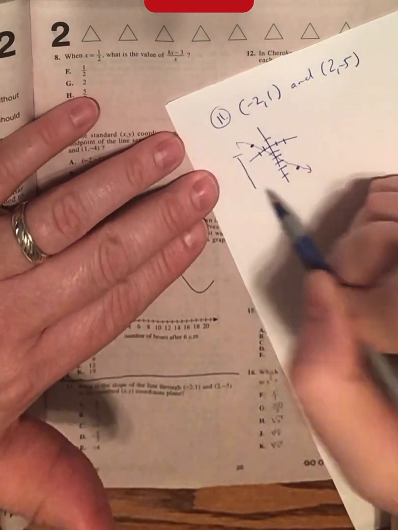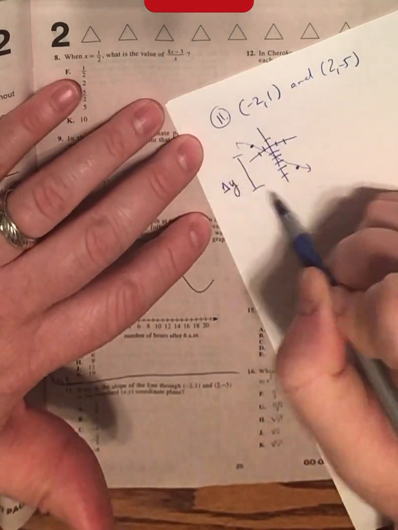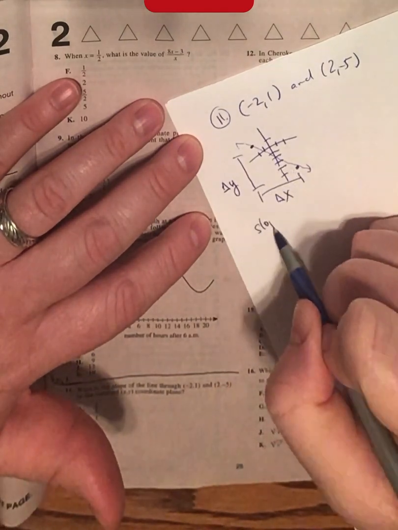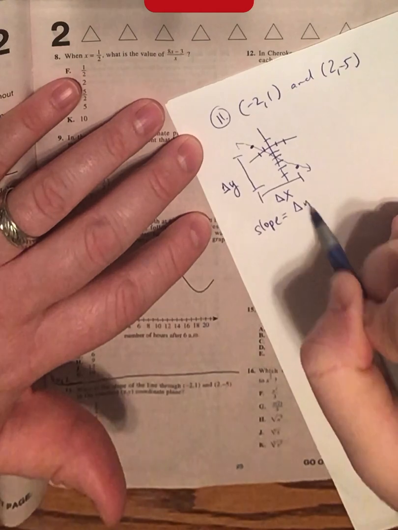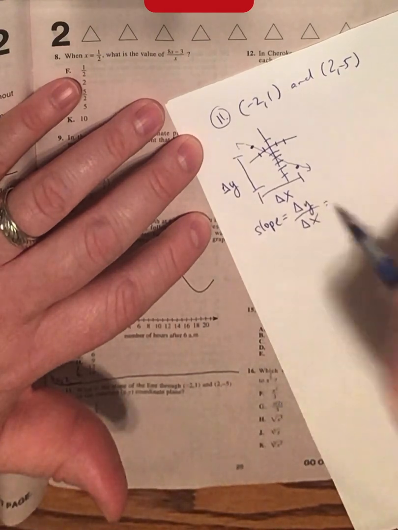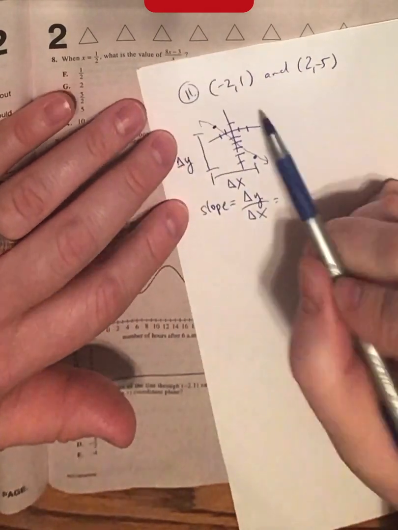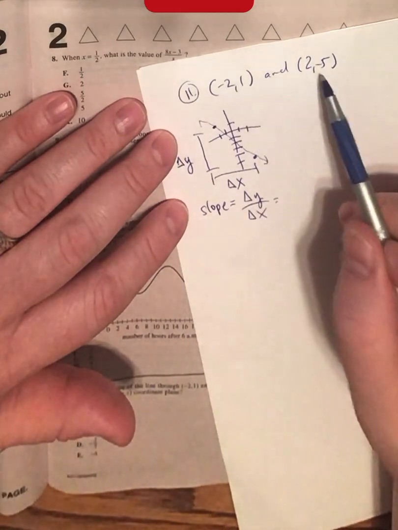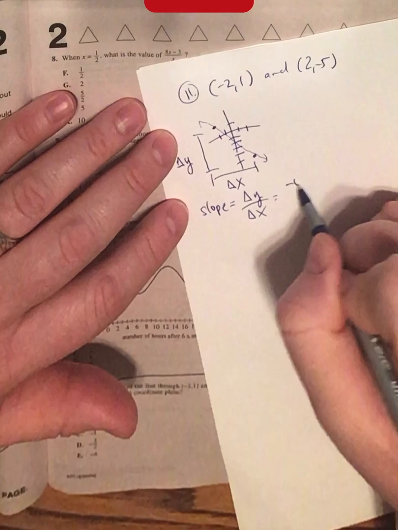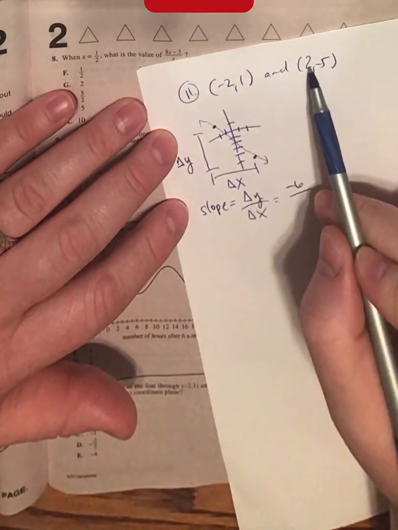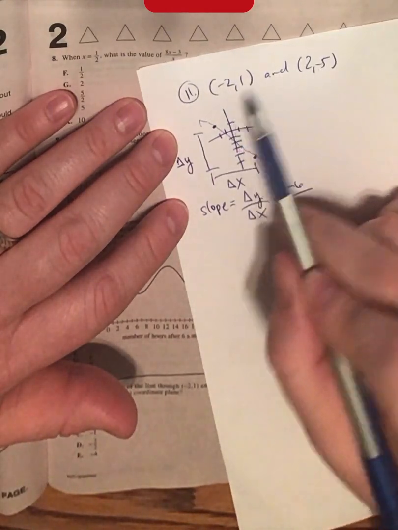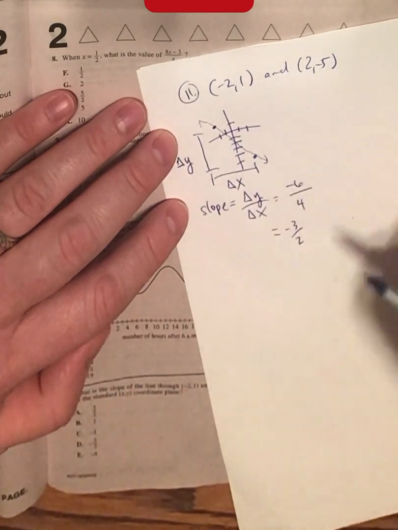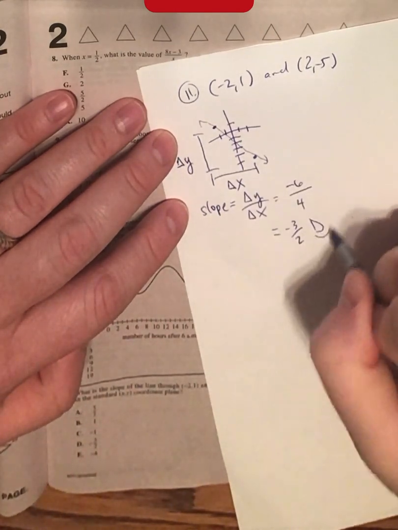What I really want to look at is the change in Y versus the change in X, because that's a standard definition for slope. And if you look at my numbers, Y goes down 6 from 1 to -5. X goes forward 4 from -2 to +2. And that would reduce to -3/2, which is choice D.